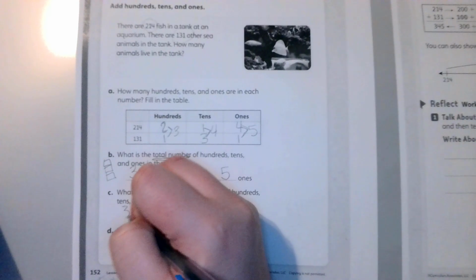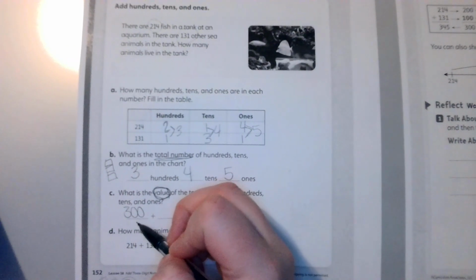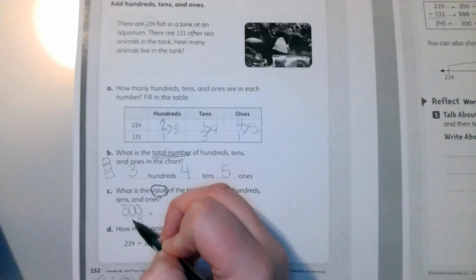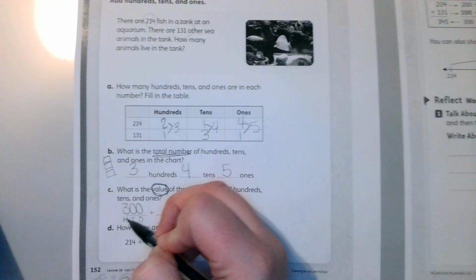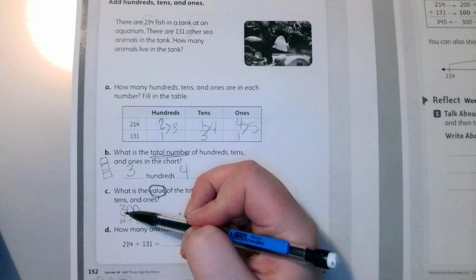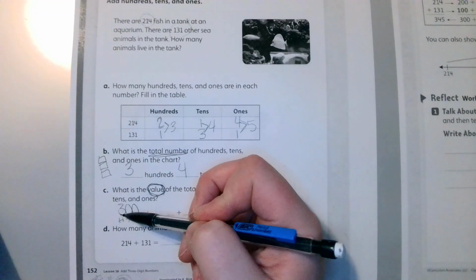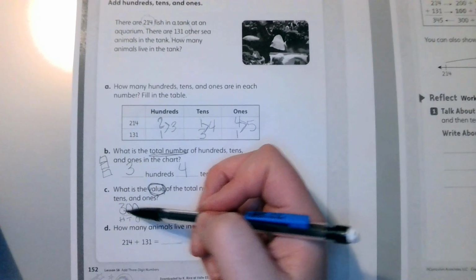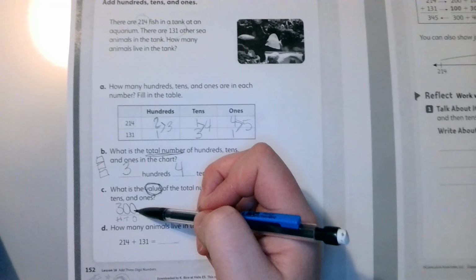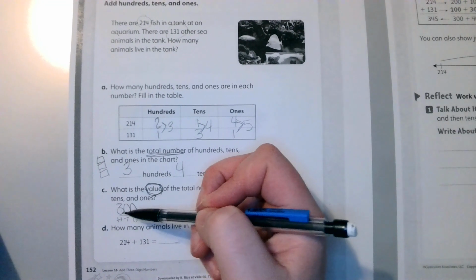So you would write 3, 0, 0. Why the 2 zeros? Because this is the ones place, this is the tens place, and this is the hundreds place. You have to have the 3 in the hundreds. That's what it says, 3 hundreds. 3 has to be in the hundreds, but you can't just have a 3 because then it would be in the ones. So you have to have a 0 in the ones and a 0 in the tens.